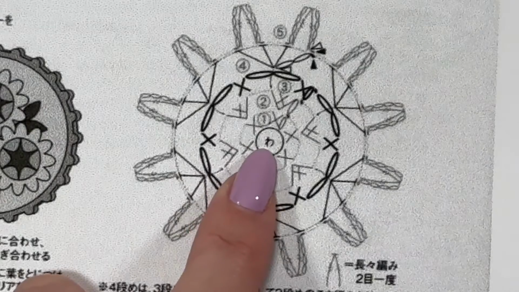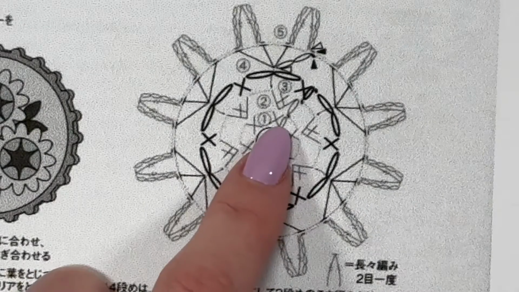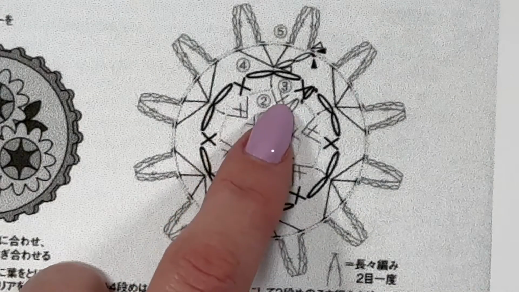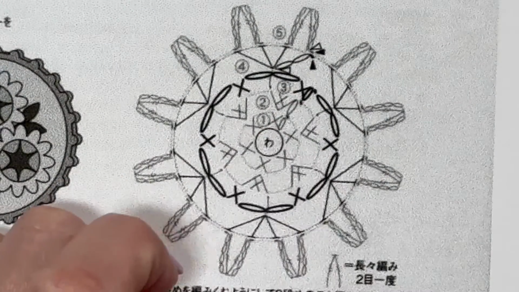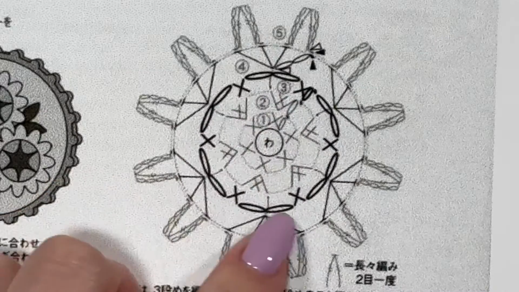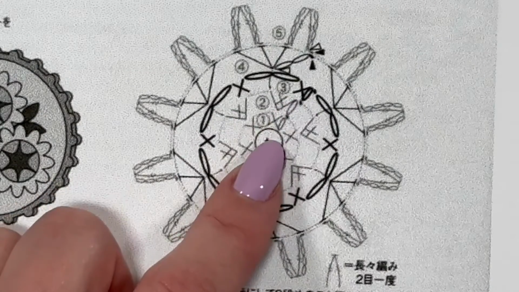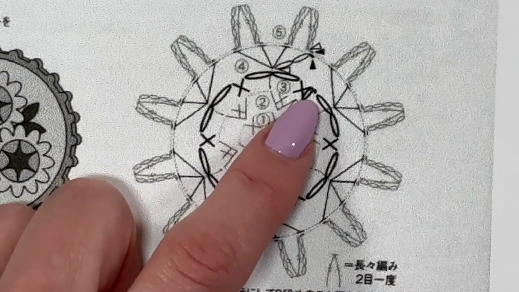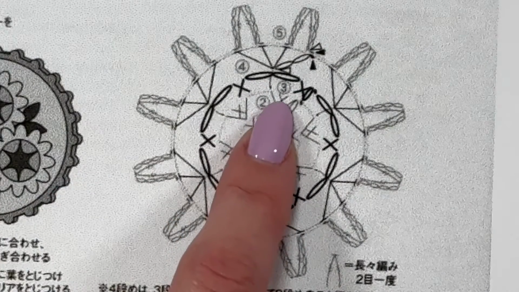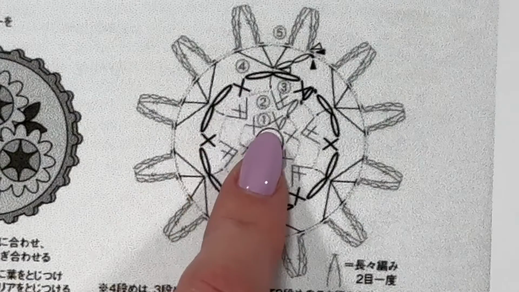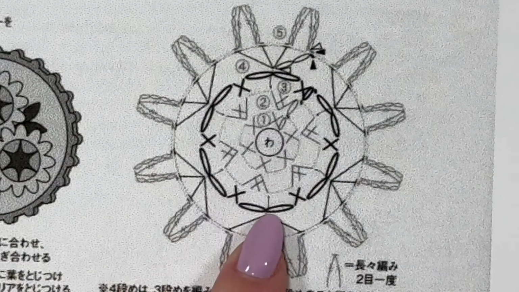So again, we have a magic ring. We do 6 single crochets. When you see this half triangle with an X in it, that's an increase in every stitch. So then you end up with 12. It says to attach a new color. That's why this is like a bold. Because again, always look for those chains. You do chain 1, single crochet, 2 chains, skip 1, single crochet in the next stitch all the way around. So that would be 6.